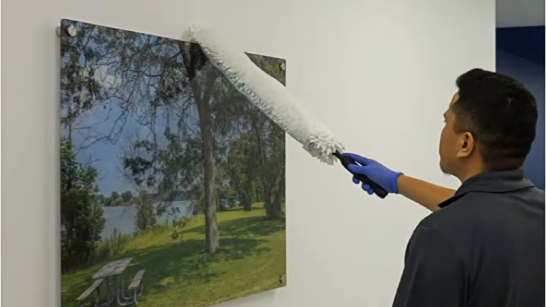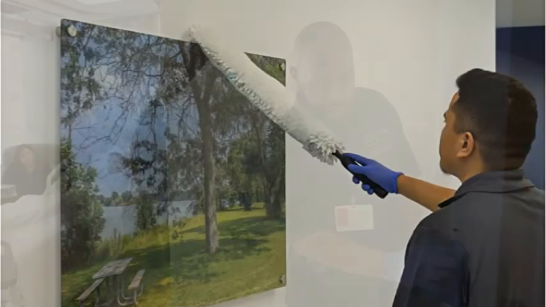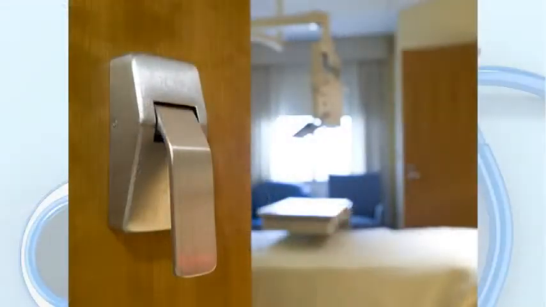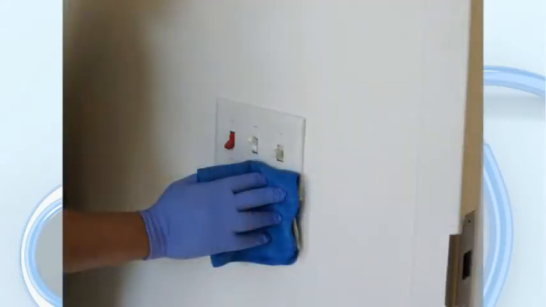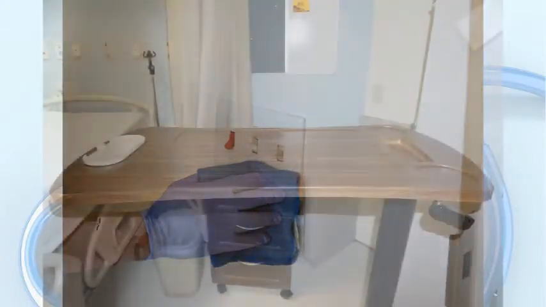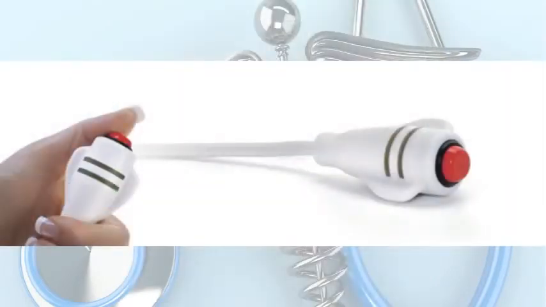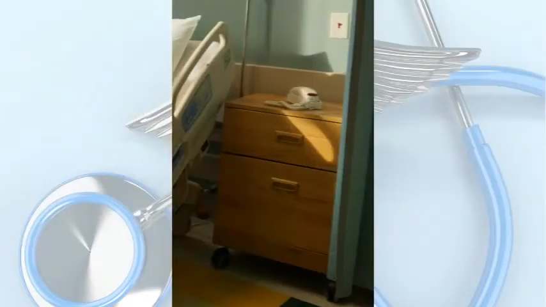Sanitize all horizontal surfaces with an emphasis on what we call the high hand touch areas. High hand touch areas are surfaces that get a lot of hand traffic. If you look around the room, you can see what the high hand touch surfaces are. Examples include doorknobs, light switches, bed rails, chair rails, patient food tray tables, telephones, TV remotes, nurse call buttons, cabinet pull or push knobs, and counters.